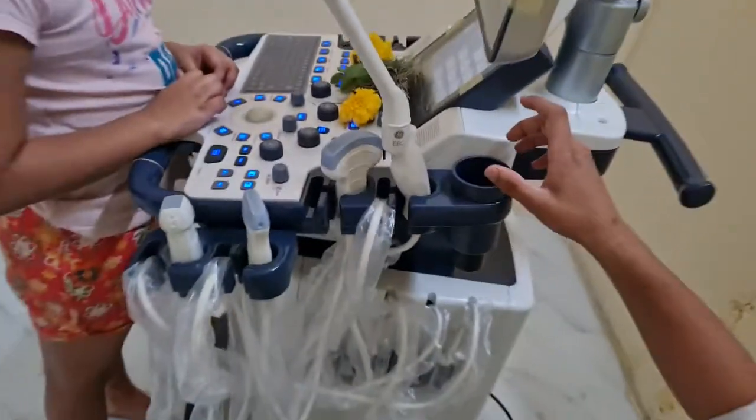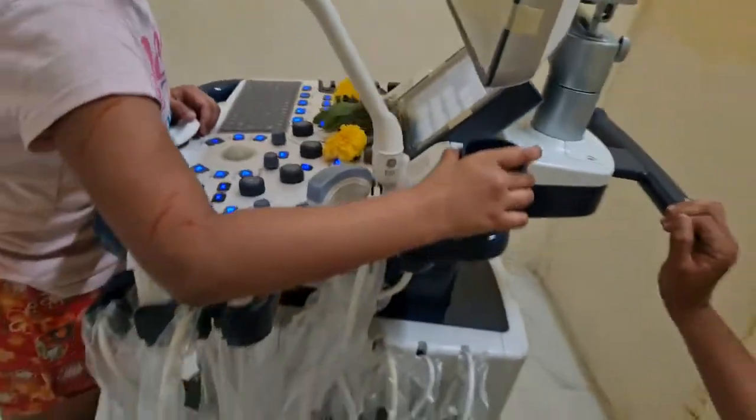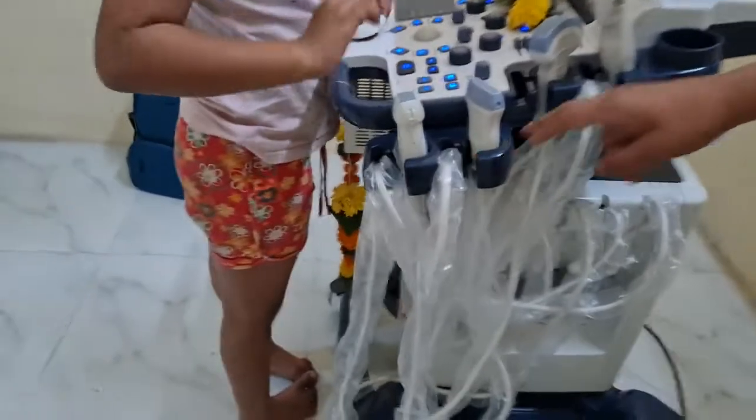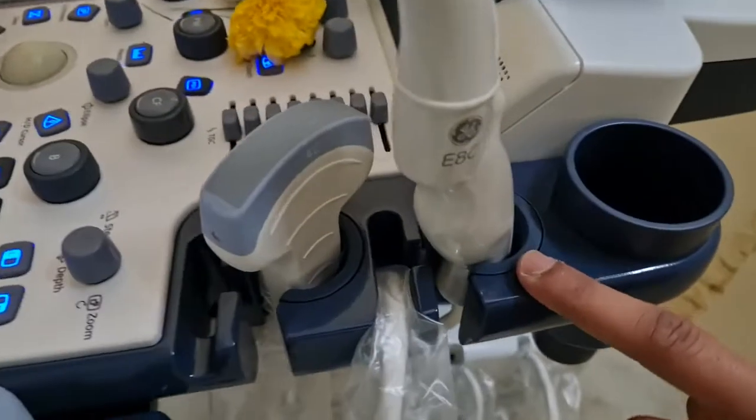This is used for the jelly holder. You can keep your jelly bottle in this. There are 4 slots on the right side of the machine, 1, 2, 3, 4, where you can keep your probes. Same as on the left side.